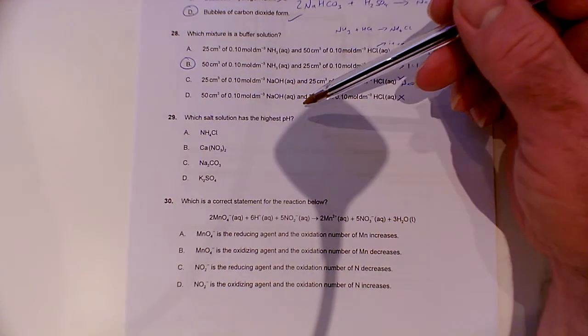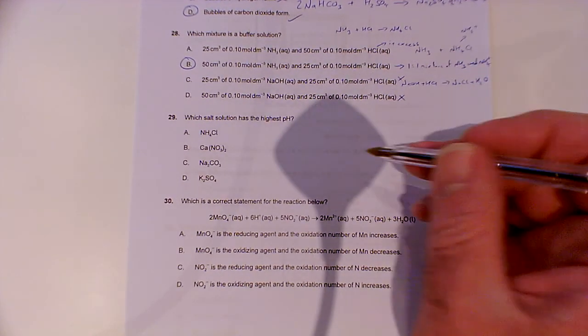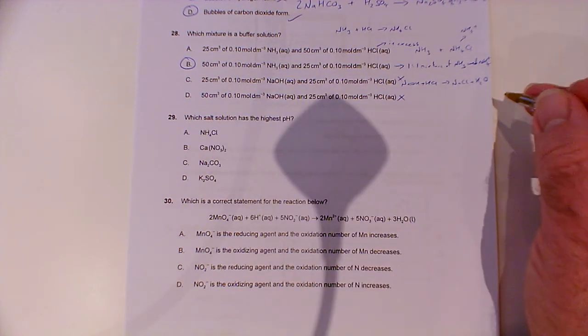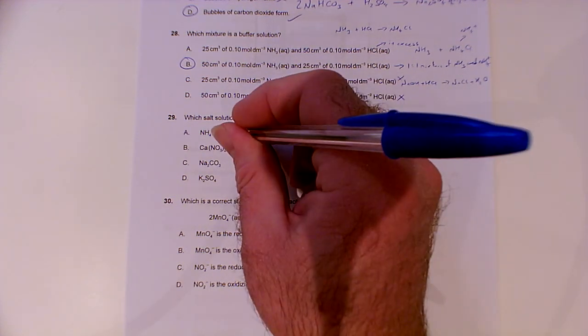29, which salt solution has the highest pH? Well, if anything, this is a source of protons, so that's actually going to be a little acidic, if anything.